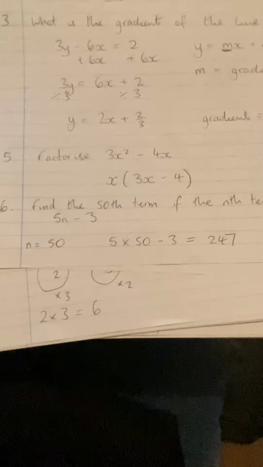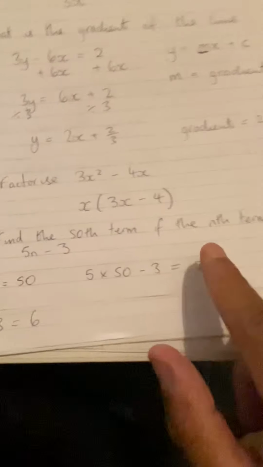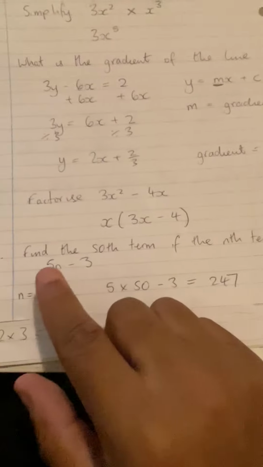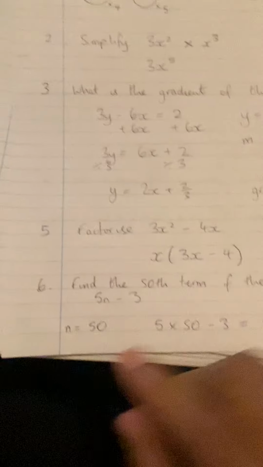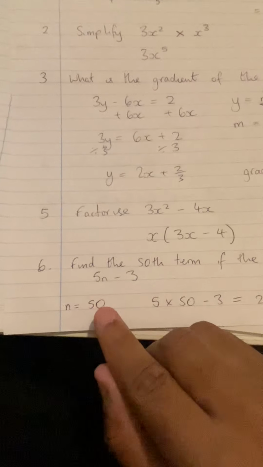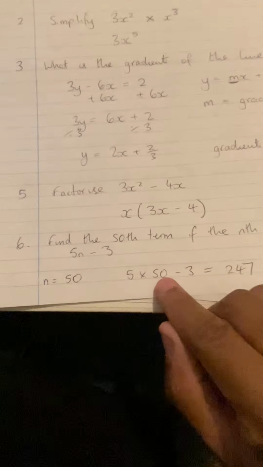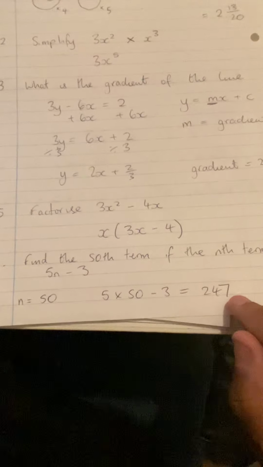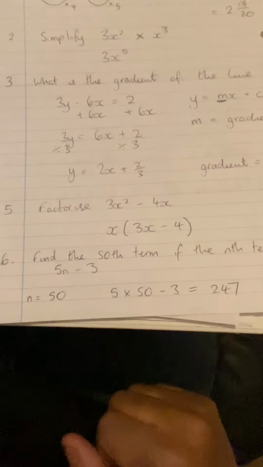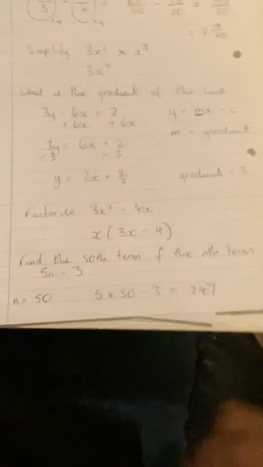Question number 6. So question number 6 says find the 50th term for the nth term 5n minus 3. So basically all that means is n is now equal to 50. So it just becomes 5 times by 50, which is 250, minus 3 is equal to 247. So your answer is 247 when n is 50. So that was question 6.